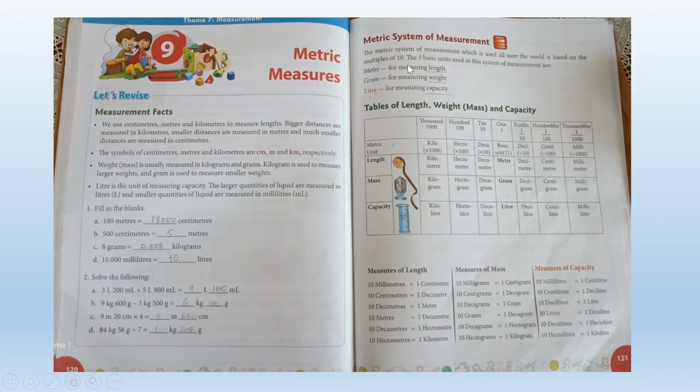For example, meter. The symbol of meter is M. Gram. The symbol of gram is GM. Liter. The symbol of liter is L. And liter is always for measuring capacity. All right. And then the tables of length, weight, and capacity.